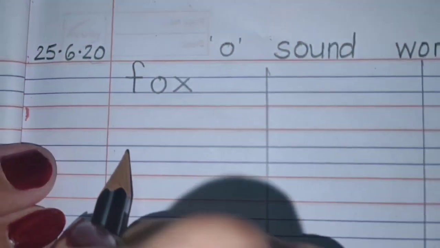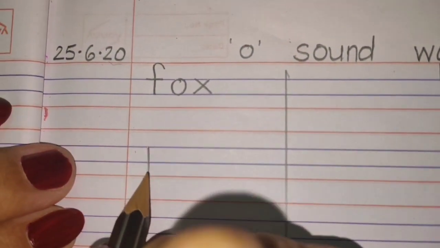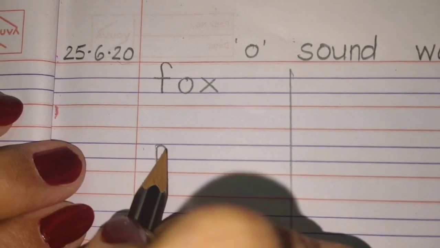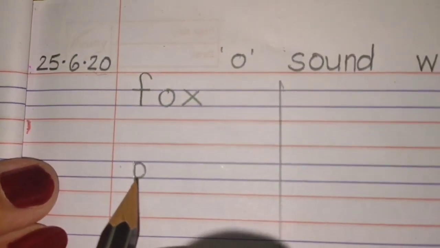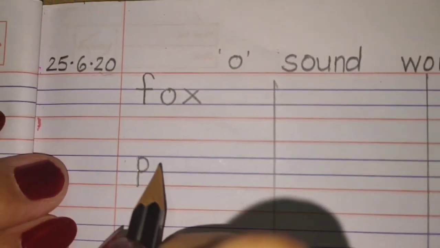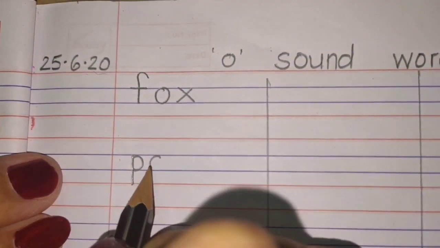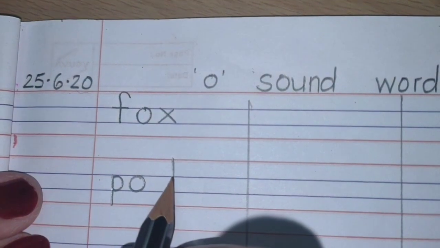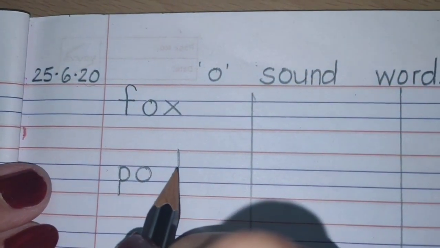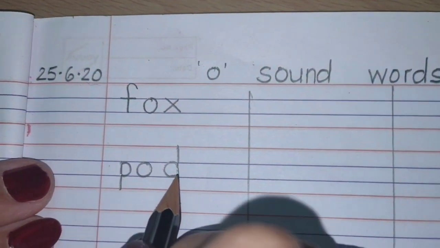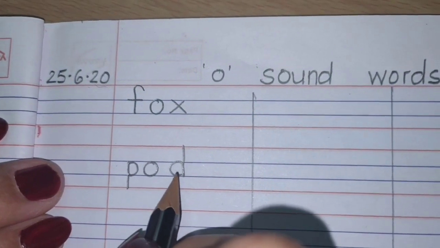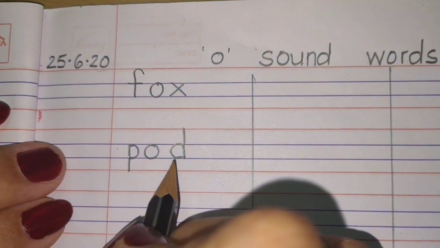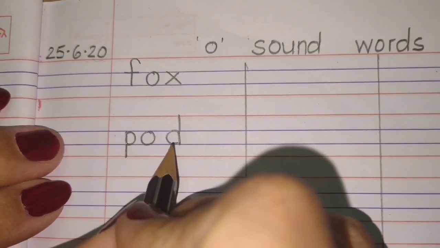Next word, blue line to red line, bottom red line, come back up, and P. Pod. We are going to write today. Blue line to blue line O, red line to blue line, standing line, and a C. P-O-D, pod. A pod is a covering of peas, like the saying, 2 peas in a pod.